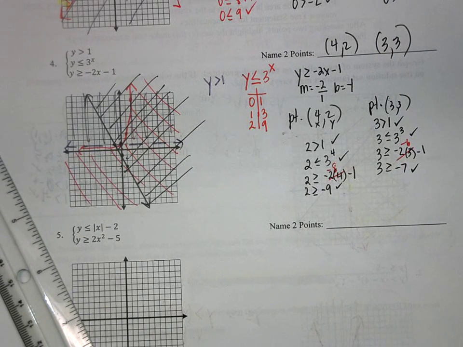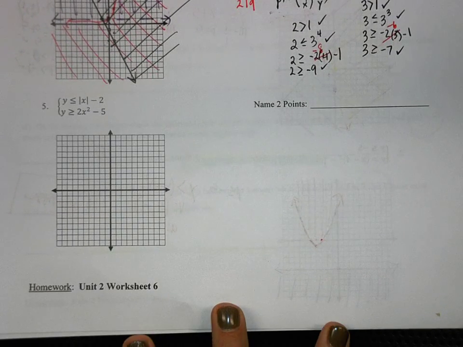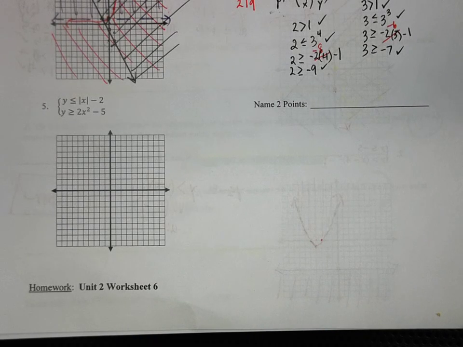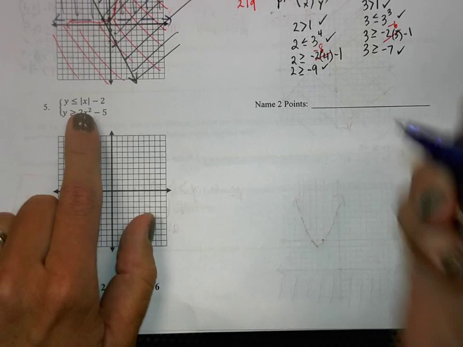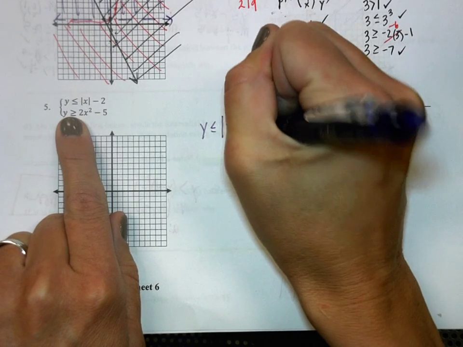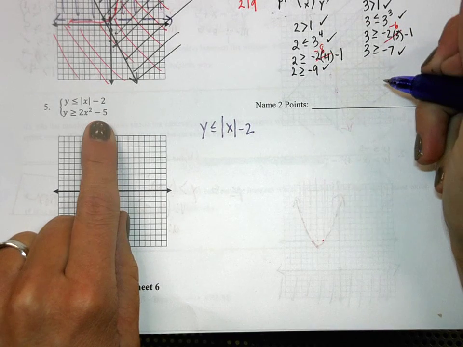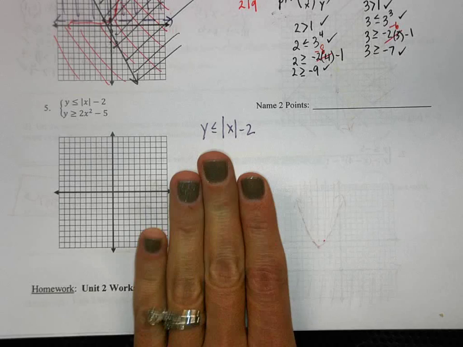Okay. Questions? No? All right. We probably don't even need this last one, but we'll do it just for fun, because math is awesome. And normally I'd have you guys do this one on your own, but for time's sake, we're going to do it together. So here I have y is less than or equal to the absolute value of x minus 2. So actually, I'll have you go ahead and graph these ones by yourself.